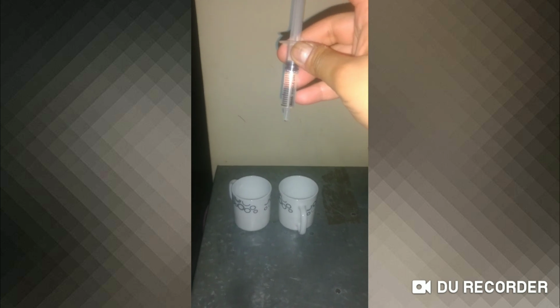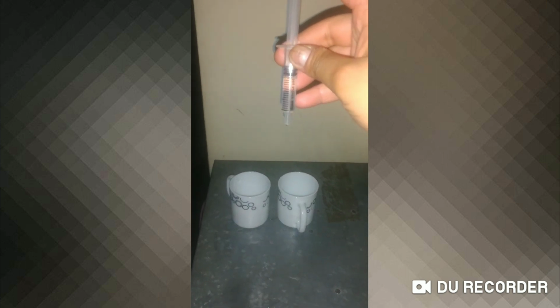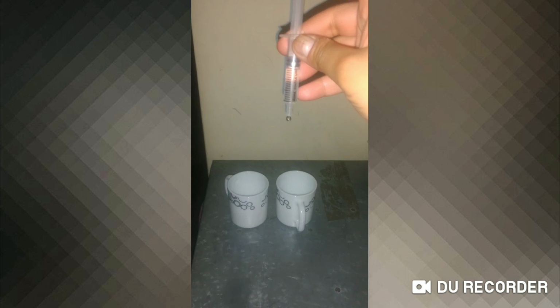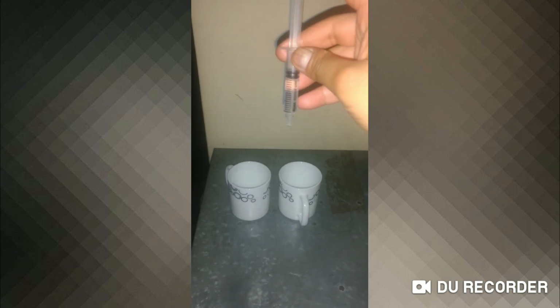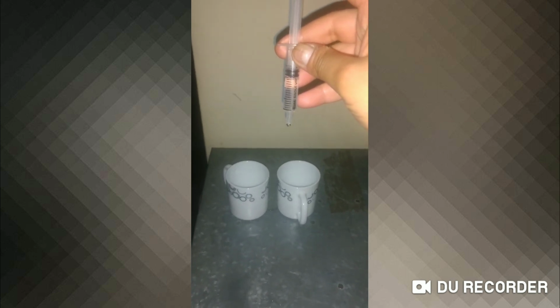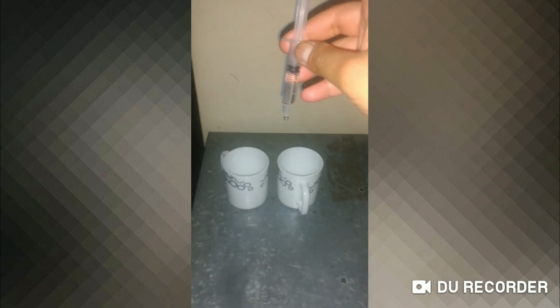Okay, so we are back. What I was telling you is that we'll be using a syringe like this and suspending a little drop of water right over here. I'm letting a lot of water fall down, that's not cool. I should let that fall. A very little drop of water. This is enough, and we will be keeping this.